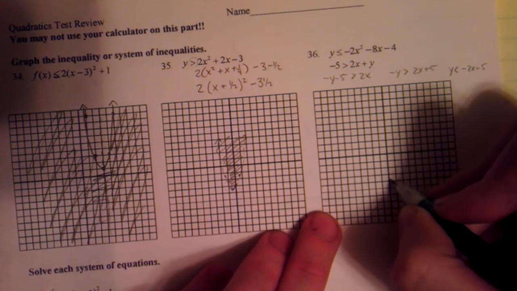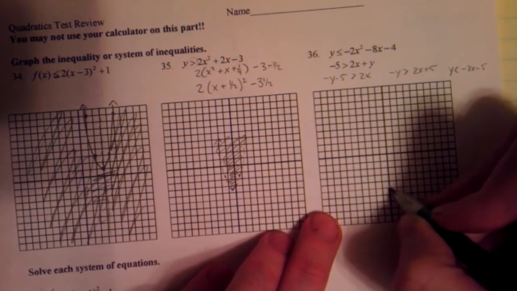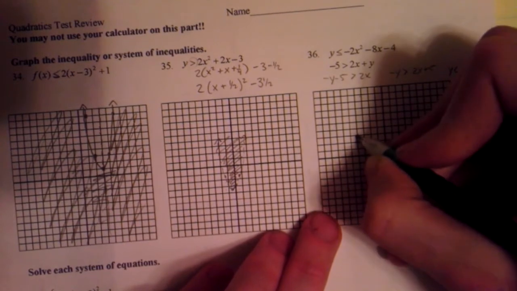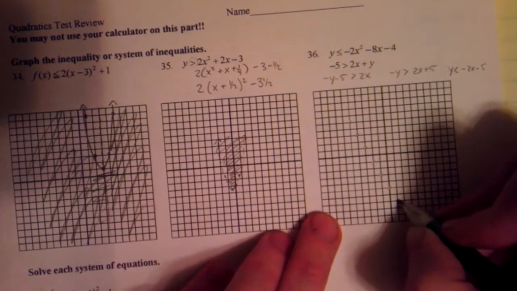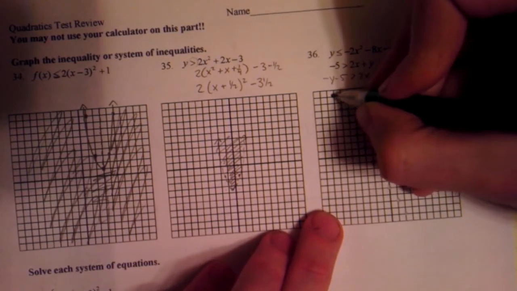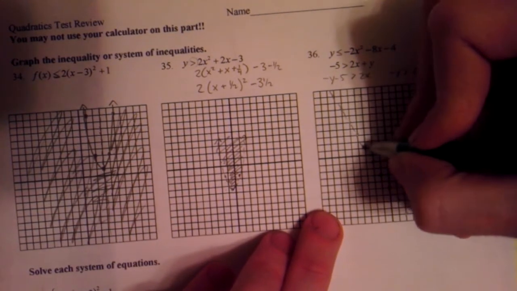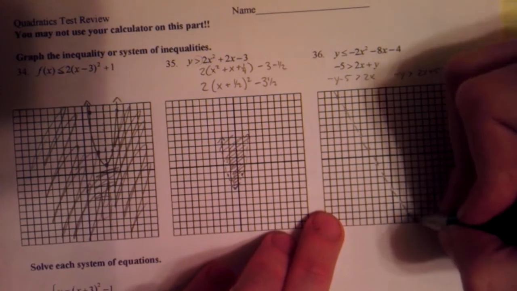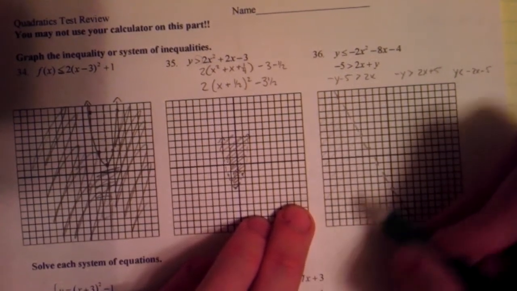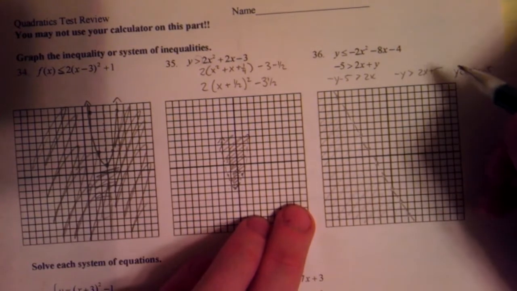The intercept is 5, and the slope is negative 2. So this is the line that we're going to go in and graph. And it's just less than, so we're going to do a dotted line. And we're shading less than, so that would be below. I'm going to do so really lightly here because I have another line to go back and graph.